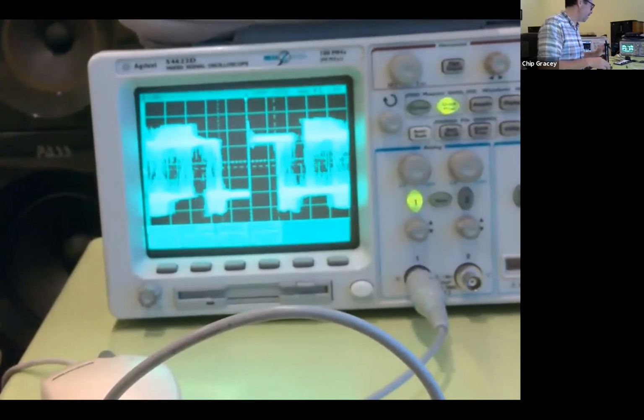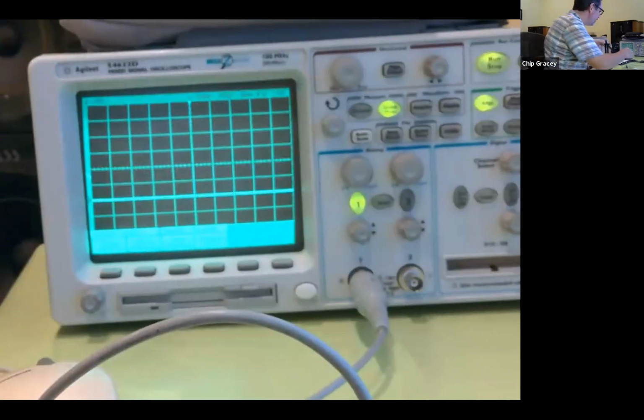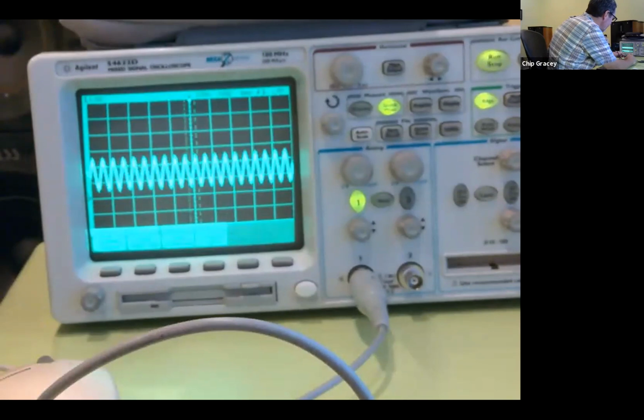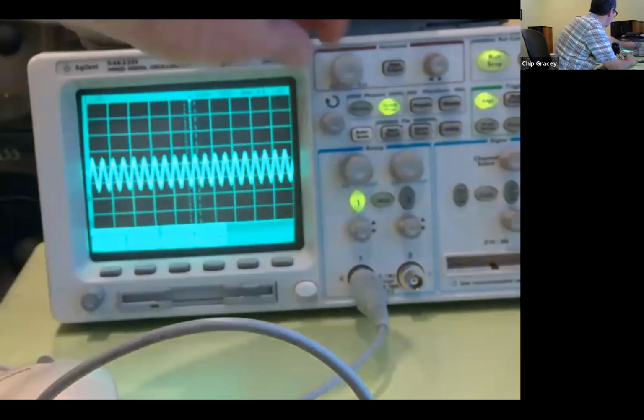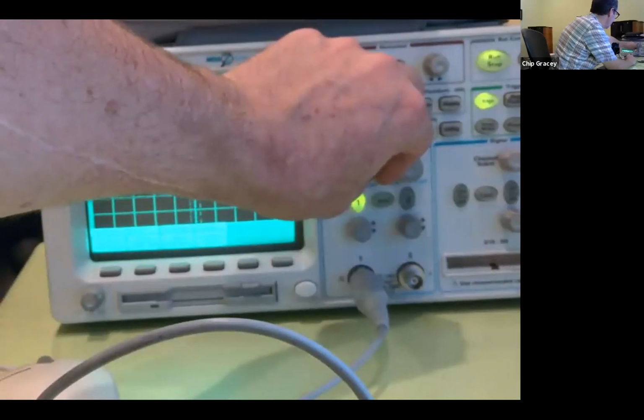Let me see if I can also show you what's happening on the crystal. We'll try to look at what's happening on XI. Okay, so you see we have a sine wave.